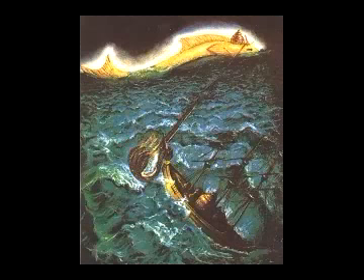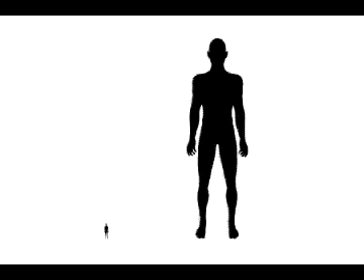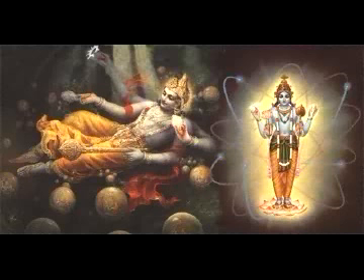cosmic deluge covering Bhumandala. Systematic changes in size are carried out using the siddhis, or mystic powers, called anima, size reduction, and mahima, size expansion. According to the Bhagavatam, these powers are based on the transcendental form of Vishnu, who is larger than the universes as Mahavishnu, and smaller than an atom as the Supersoul.